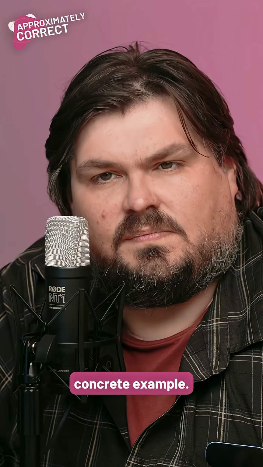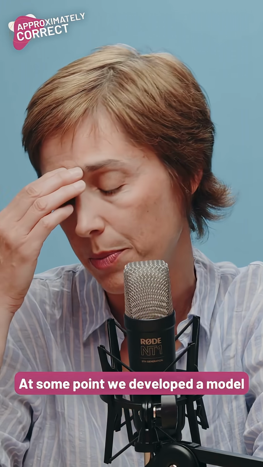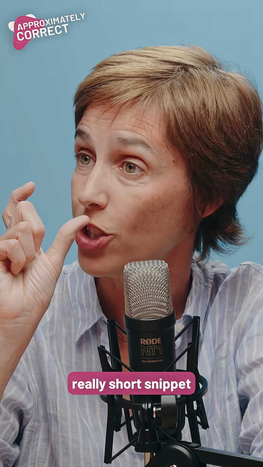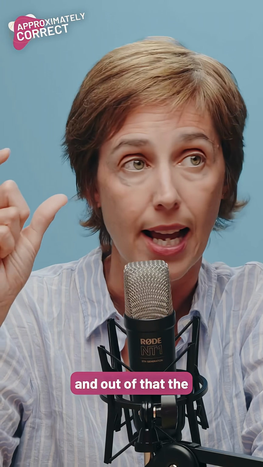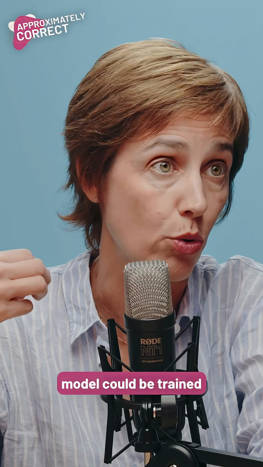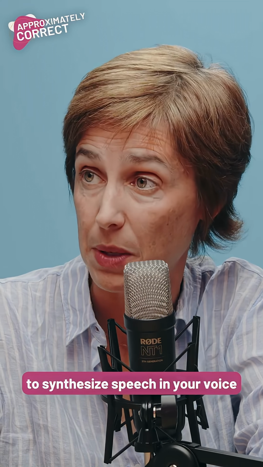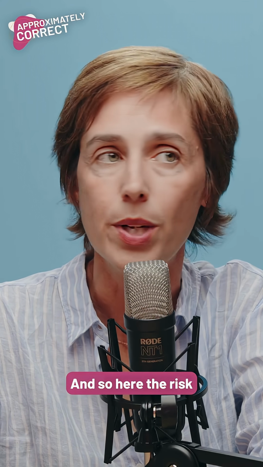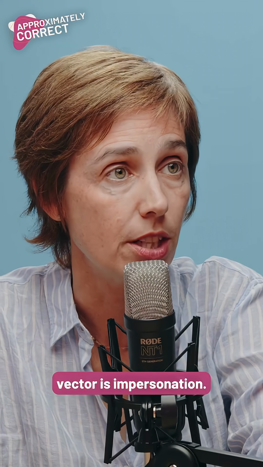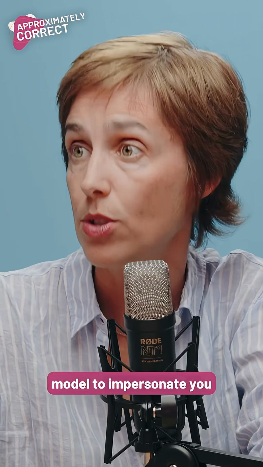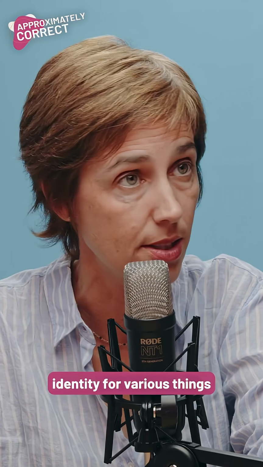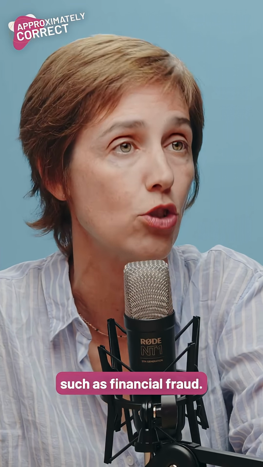Okay. And so I'll give you a really concrete example. At some point, we developed a model that was able to do voice synthesis. So you would record a really short snippet, and out of that, the model could be trained to synthesize speech in your voice in a way that was very natural sounding. And so here the risk vector is impersonation. Can someone use this model to impersonate you and then use your identity for various things such as financial fraud?